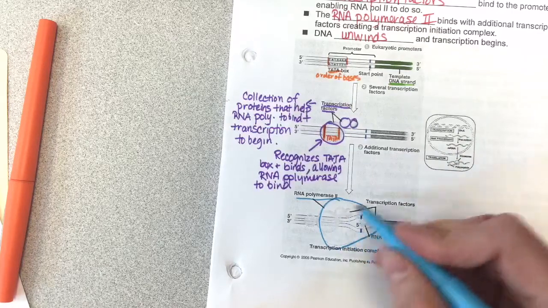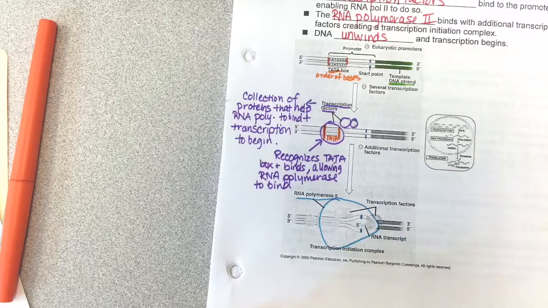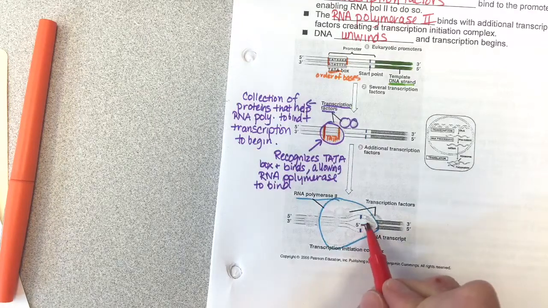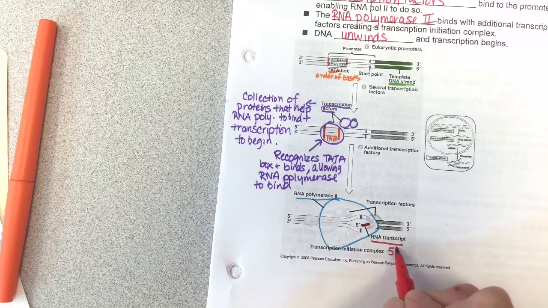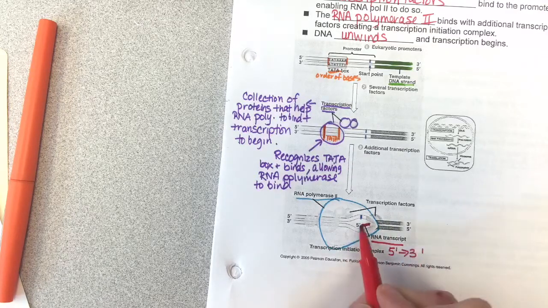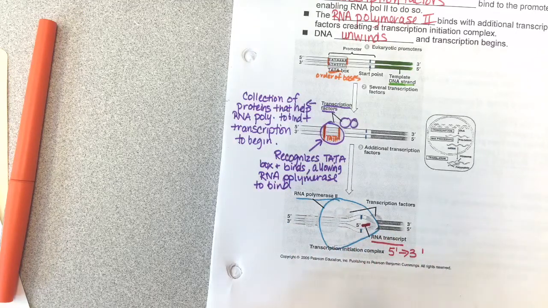RNA polymerase unwinds the DNA in a certain section, and you begin making the RNA transcript, which is right here. This is your RNA transcript, and it is made in the 5' to 3' direction. Here's the 5', it's going to the 3', and this is why we're only using the bottom side here, because the bottom side of the DNA is 3', and the new RNA is made in the opposite direction.